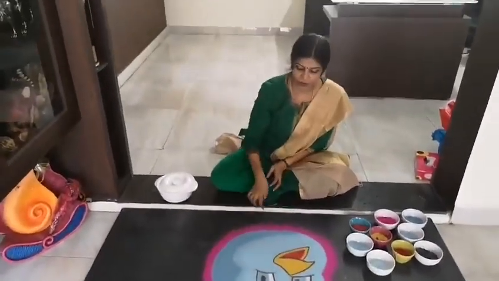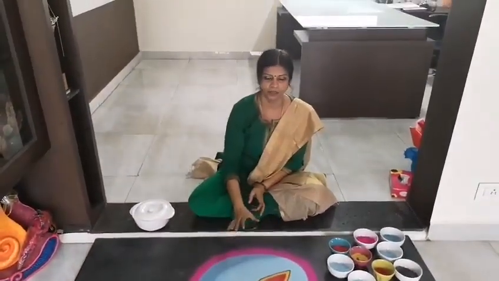I'm using pink as a border just to highlight my face, nothing else.